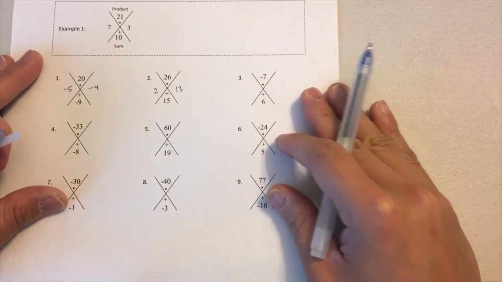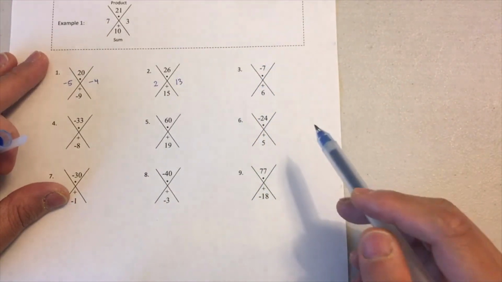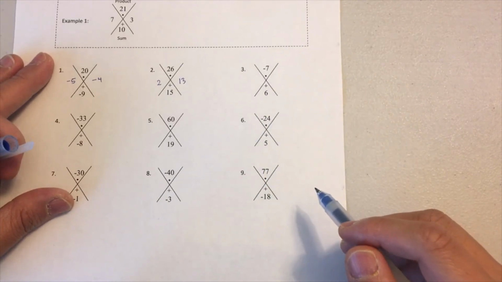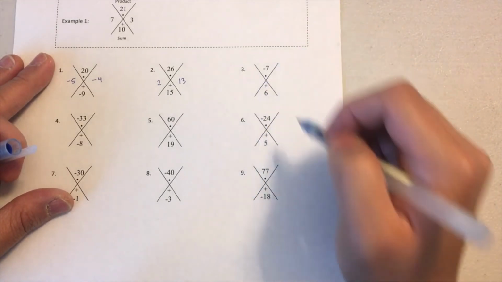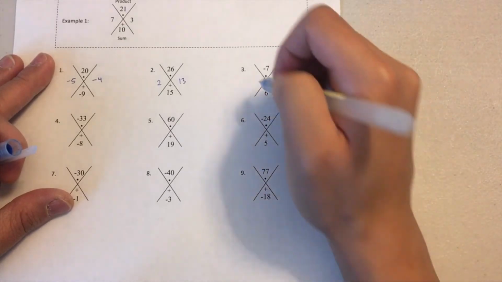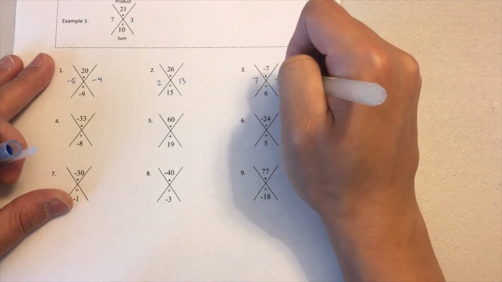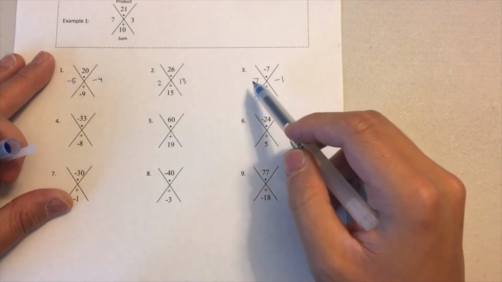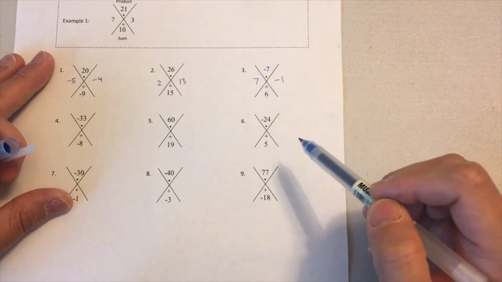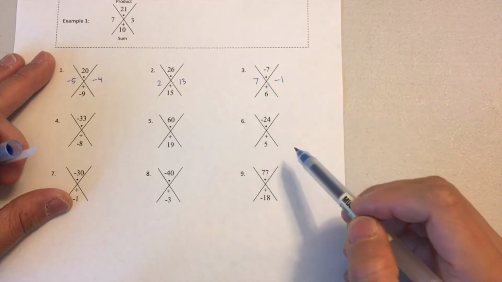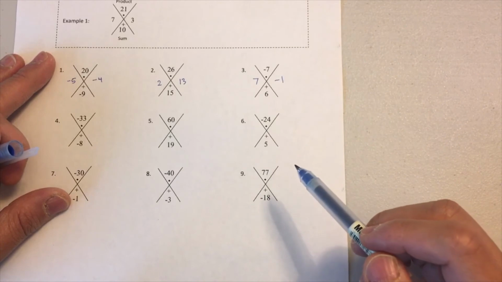For number 3, think of two numbers that multiply to negative 7 and add up to 6. Here, we have to be kind of careful because this one's a little bit tricky. I think the numbers should be 7 and negative 1, though. If you multiply 7 and negative 1, you do get negative 7. If you add 7 and negative 1, you get negative 6.